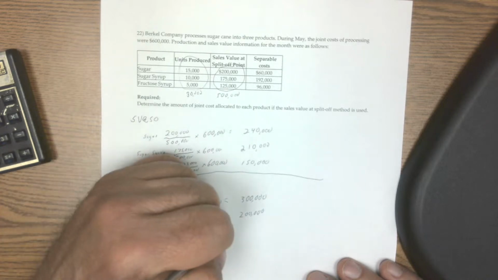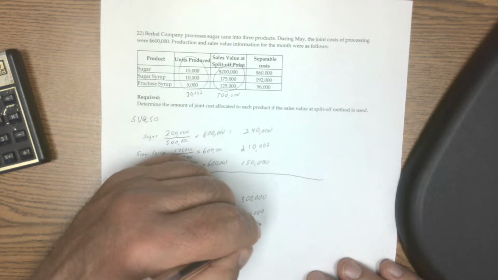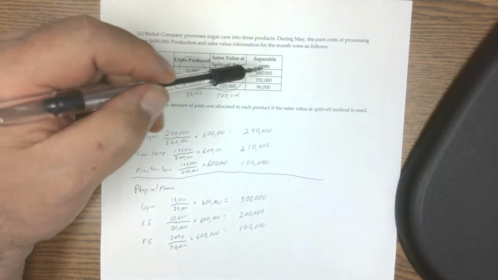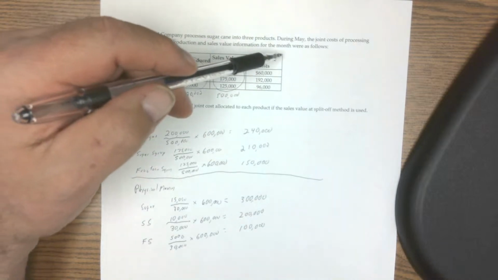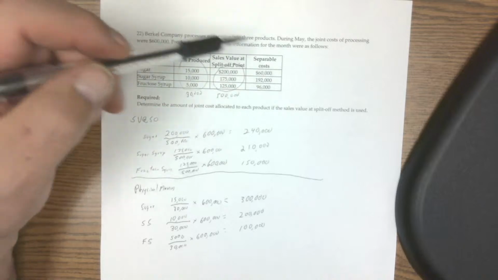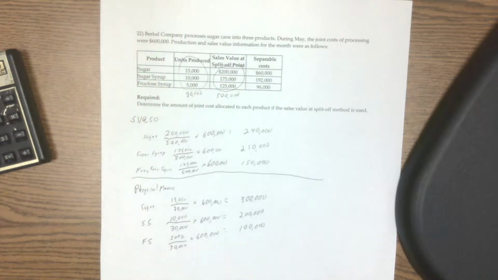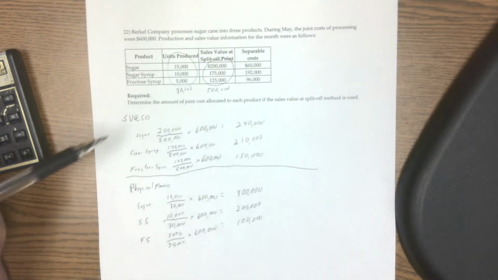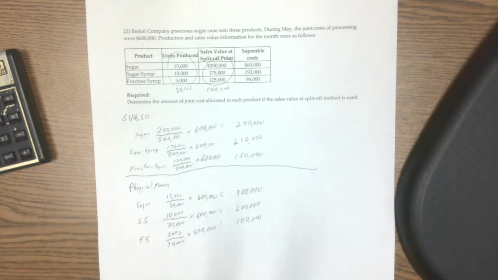That's 1/6, which is 100,000. So we could do it that way. Now, we have separable costs here, but we don't have sales value after, so it would be hard to do net realizable value on that one. But that's sales value at split off and physical measures. Okay, number 23.